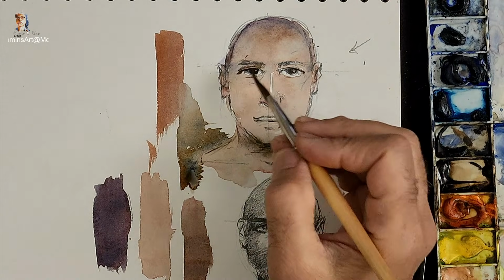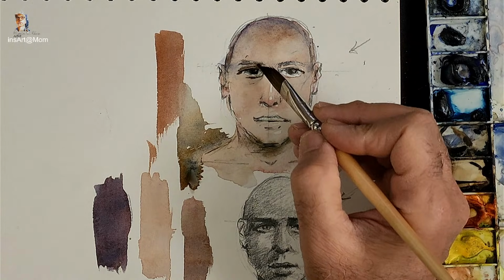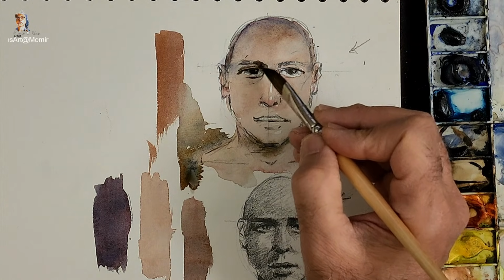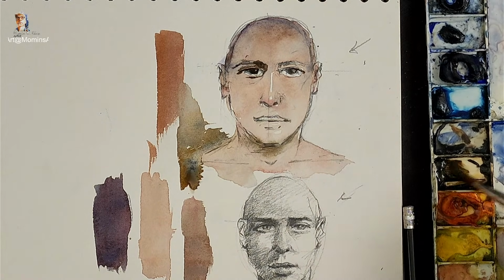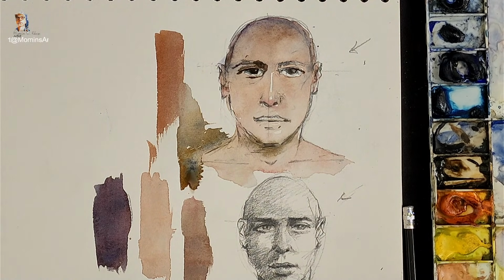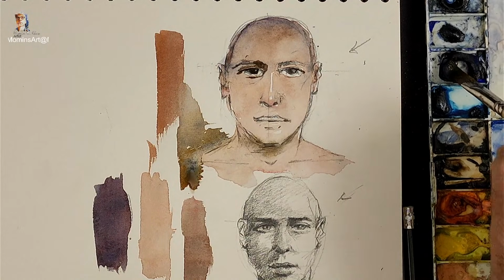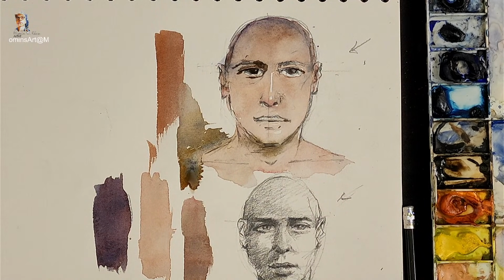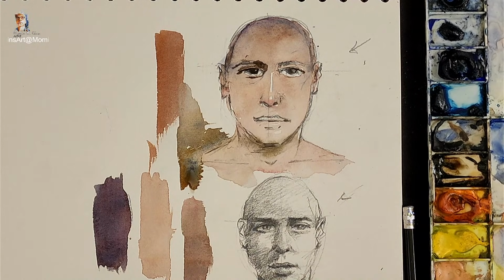Okay, let's put this away. And same thing, I'm assuming light is coming from here. So for dark value, you can use the sepia color, but I wouldn't recommend using the sepia color straight from the tube, because it's a very dark color, and it just doesn't look very good. And now you make some French ultramarine, get a very dark value on my palette.